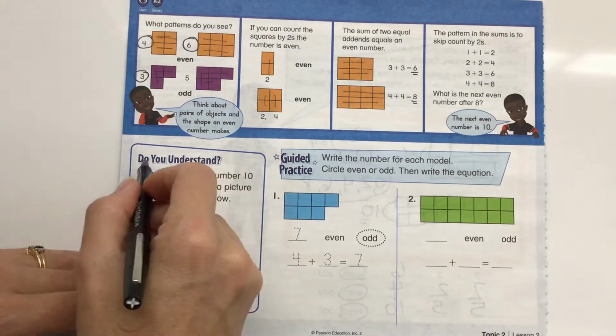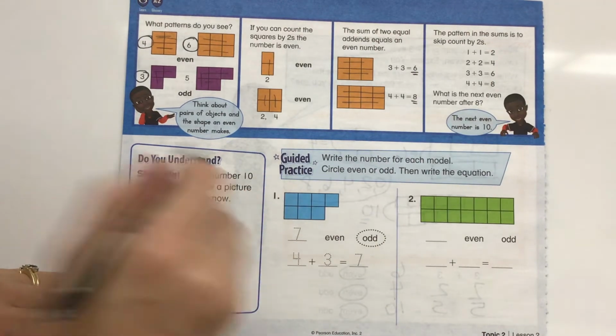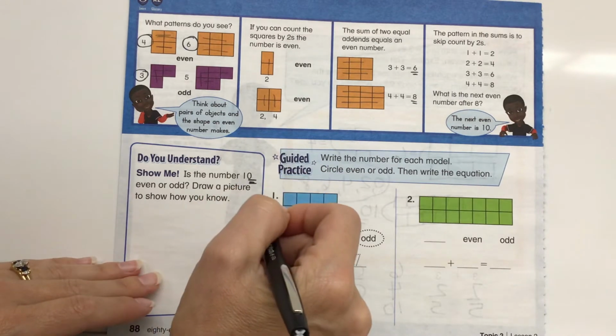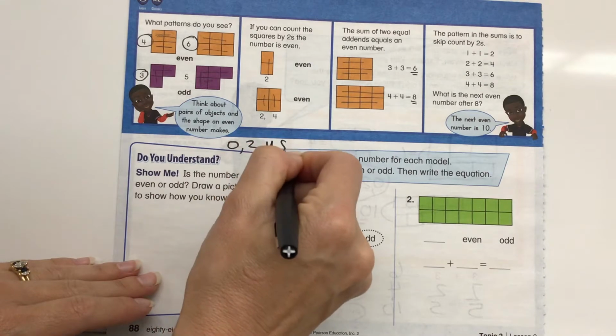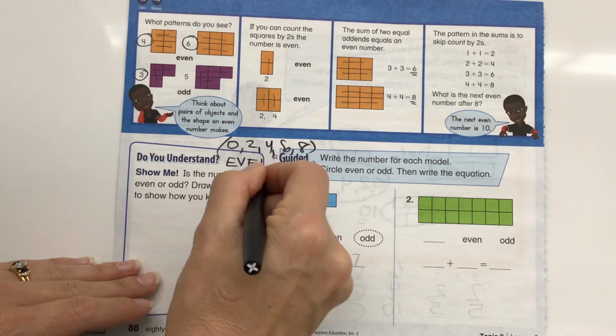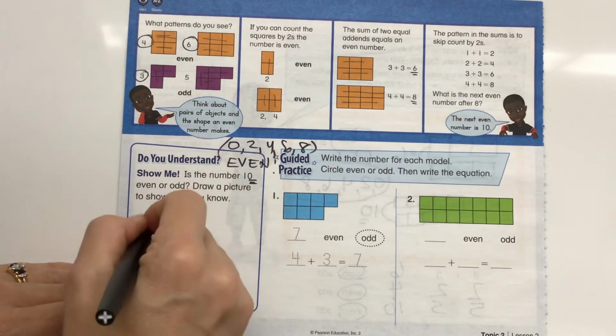Okay, do you understand? Show me. Is the number 10 even or odd? Show a picture to show how you know. Well, first of all, I know it's a 0 in the ones place, so it's going to be even. Remember, 0, 2, 4, 6, 8. Who do we appreciate? Even numbers. But I'm going to draw a picture. I'm going to do two groups of 5.